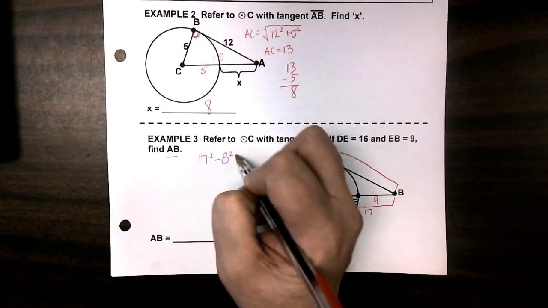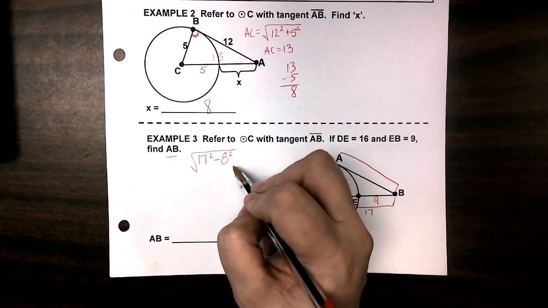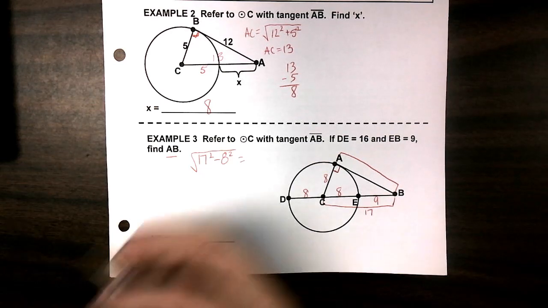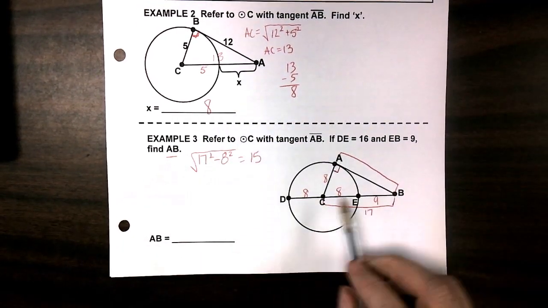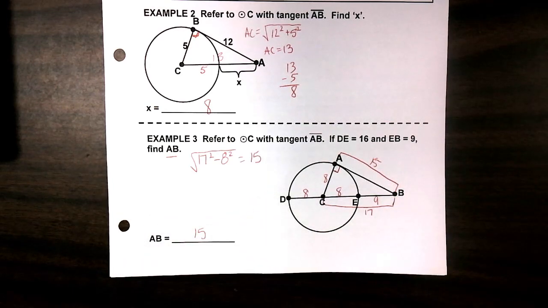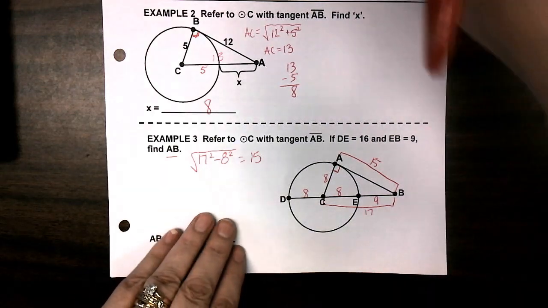This is also a Pythagorean triple. So if you remember your Pythagorean triples, you can save a lot of time. But if you do that math, 17 squared minus 8 squared, and the square root of that is 15. And that is what it asked for. It asked just for that side, which is AB. So AB is 15. So again, new theorem, not new math.